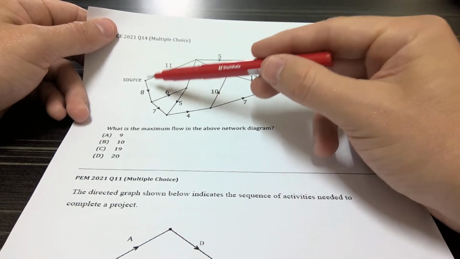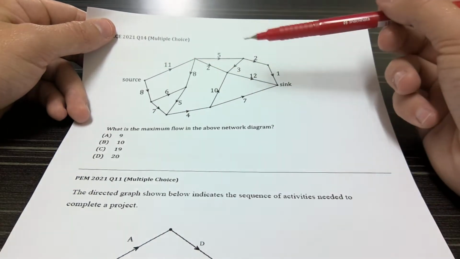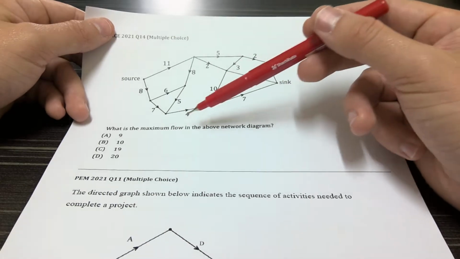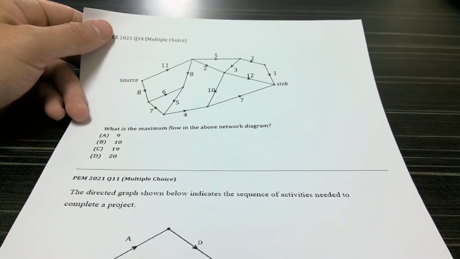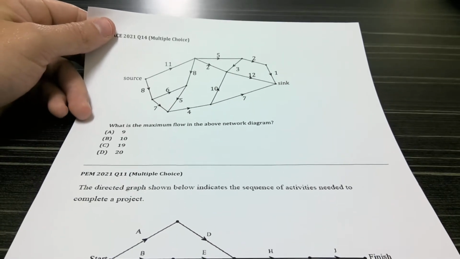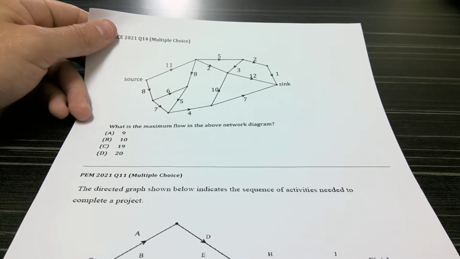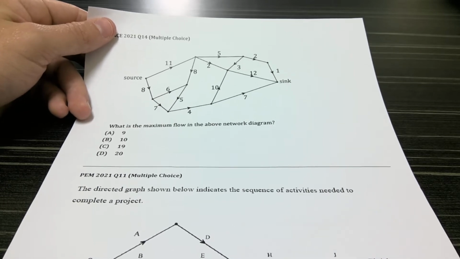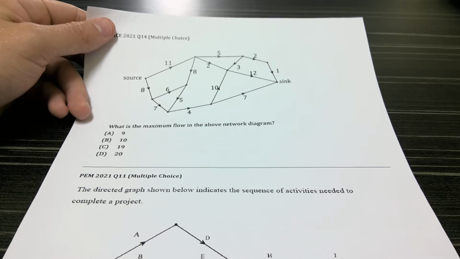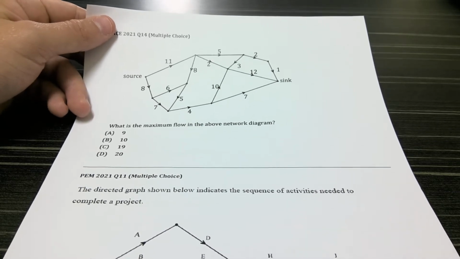So we have this network diagram where we have the source and the sink, and these are all directed activities, or it's a directed network, so they're all going in particular ways, and we need to find the maximum flow. There is a long process for finding the maximum flow, but I'd suggest you avoid going through that long process because there are lots of mistakes you can make along the way.